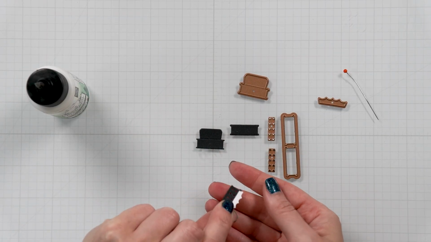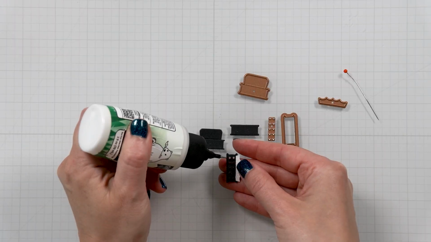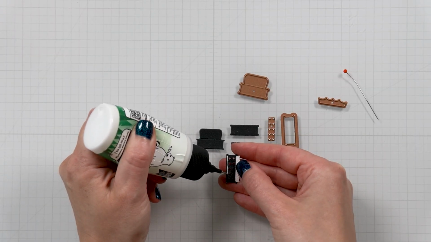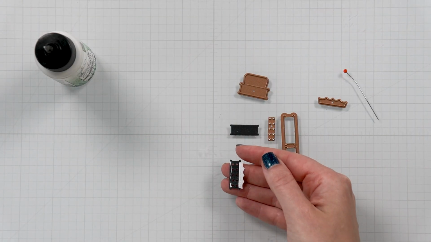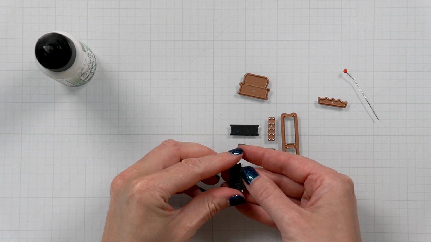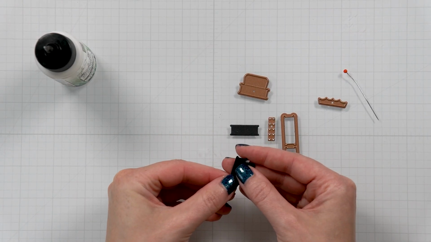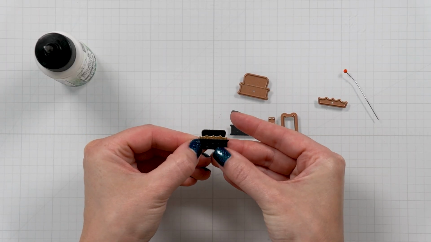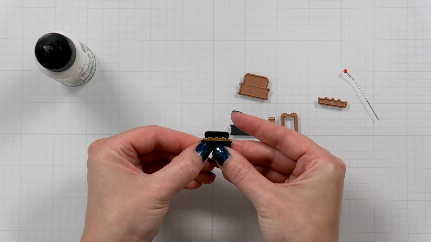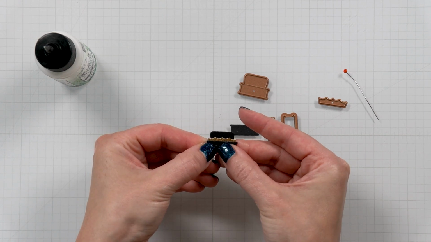I'm using glue. This is Barely Art glue. I like this glue because it has a very fine nozzle, and when you're working with the stitching die, you know that you have little areas around the stitching holes that you have to be very careful with when you're adding glue so that the glue does not ooze out from the sides.